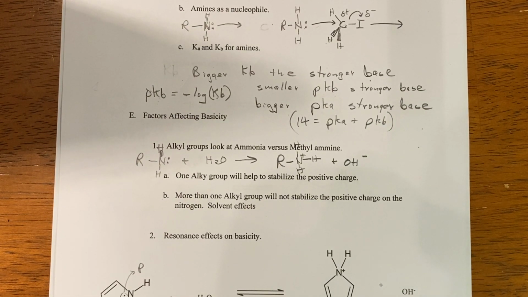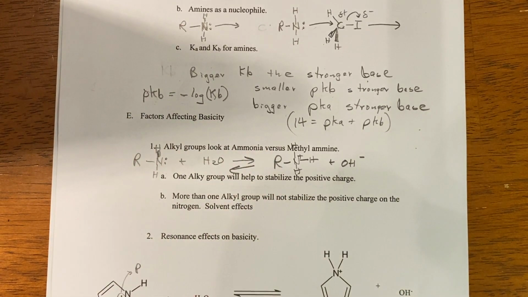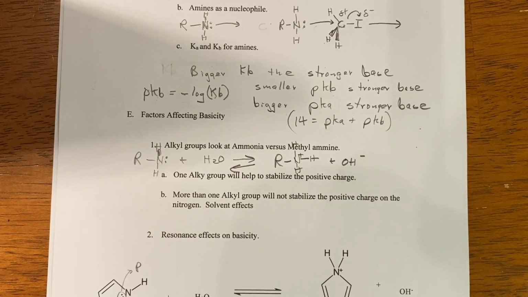charge. But if you start getting more than one alkyl group, then you have solvent effects, right? Because you get a sort of greasy outer layer, and that means it's less soluble in a polar solvent like water, and that's going to favor going back the other direction towards the reactant side. So one alkyl group makes it a stronger base. More than two alkyl groups tend to make it a weaker base. So keep that in mind.